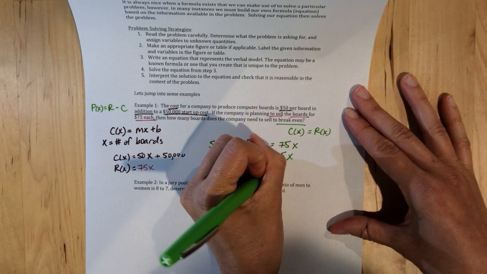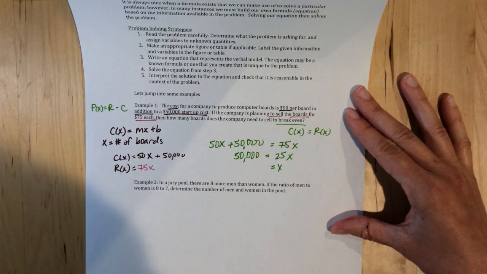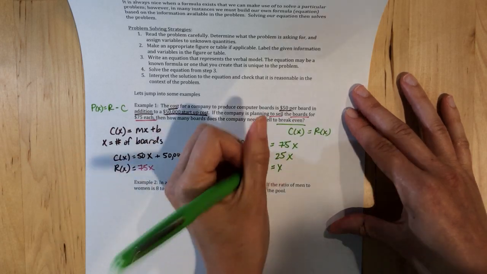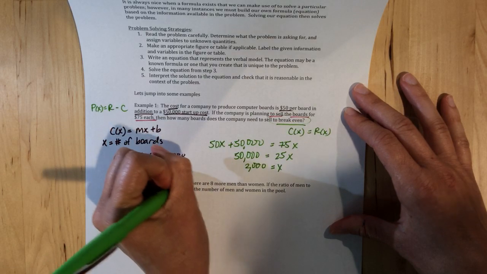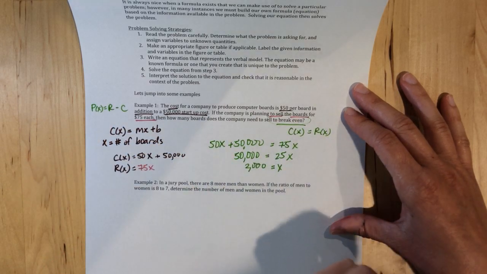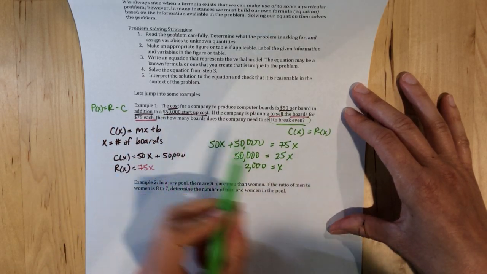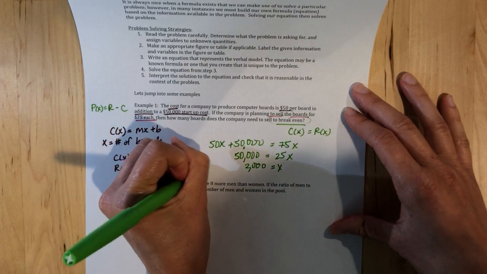Now to solve means we get x equals, so we are going to divide the 25 into the 50,000, which is 2,000. So in order to break even, we have to create and sell 2,000 boards.